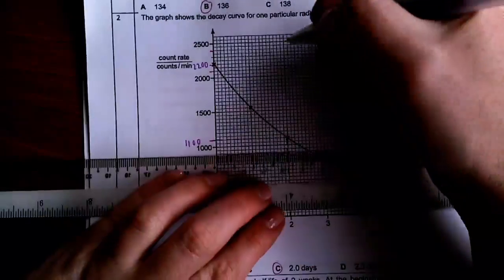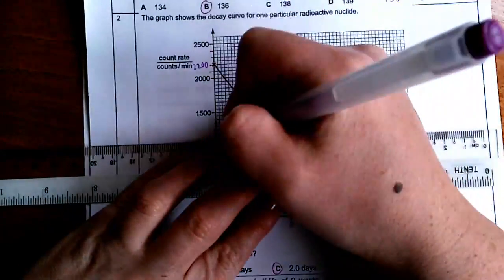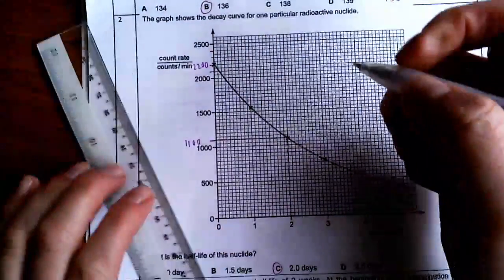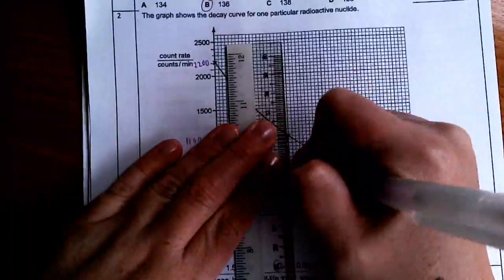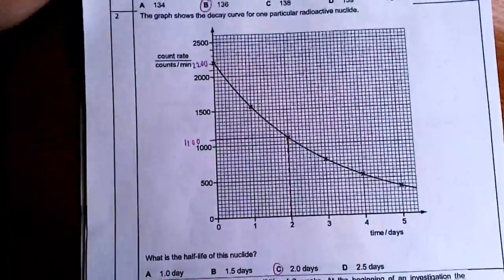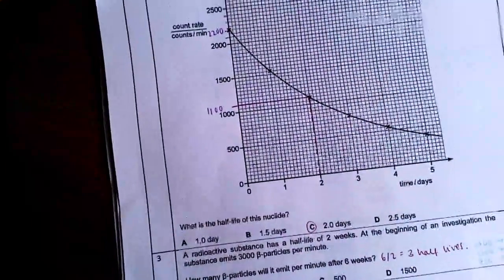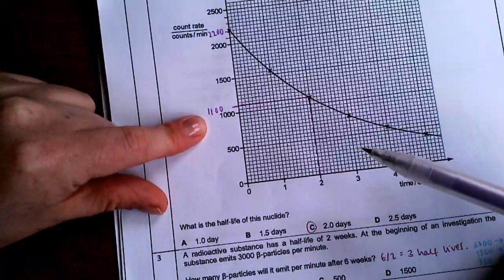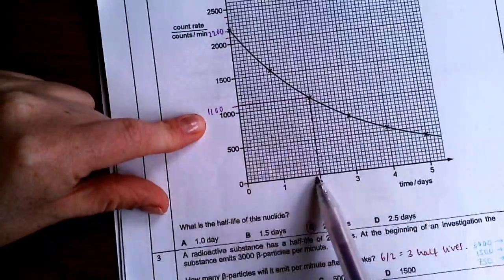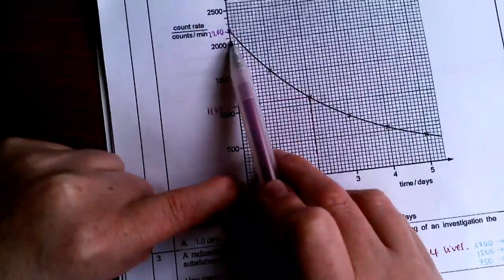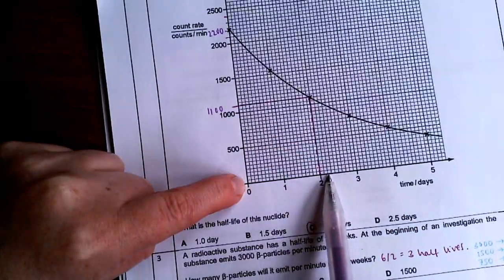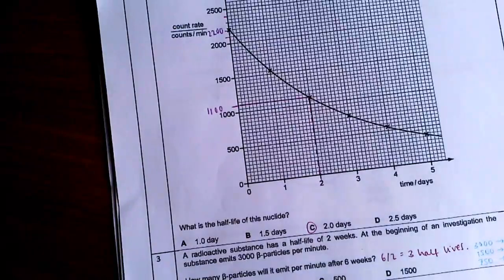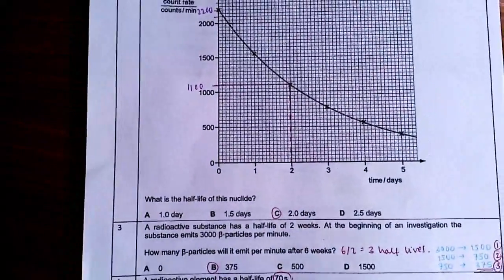And then basically all I do is I track across at that point, and I can see that occurs at 2 days. So the count rate has halved from 2,200 to 1,100 in 2 days, because 2,200 was at 0. 2 days later, that's the value that I get, so that gives me C there.